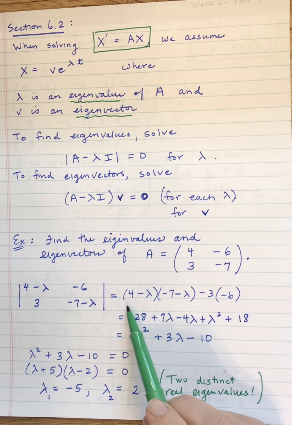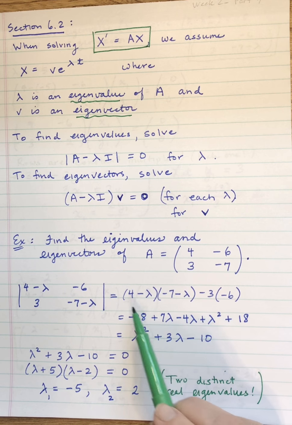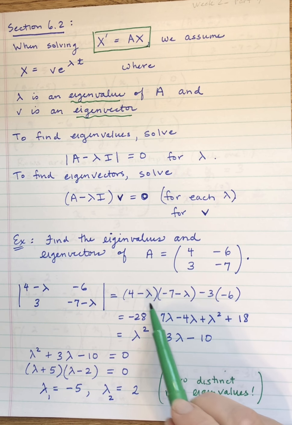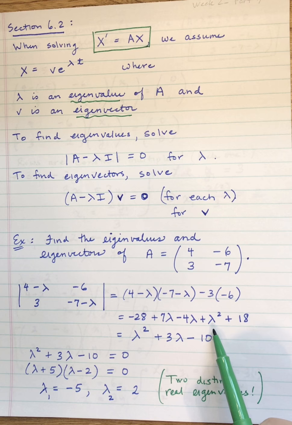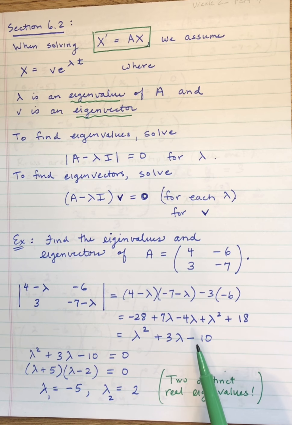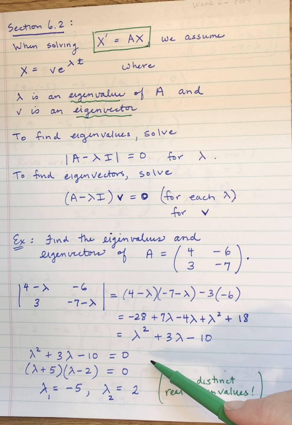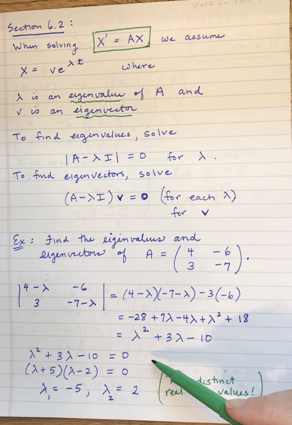We multiply it out, and we get minus 28, a 7 lambda, and a minus 4 lambda. Negative lambda times negative lambda gives us lambda squared, and then we get a plus 18. When we simplify, we have our lambda squared term, 7 lambda minus 4 lambda gives us 3 lambda, and then a -10 because we have 18 minus 28. So this is our characteristic equation, just like when we solved second order differential equations.